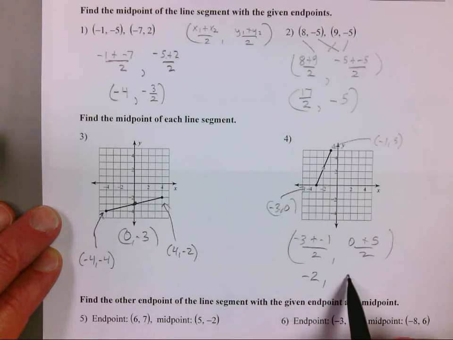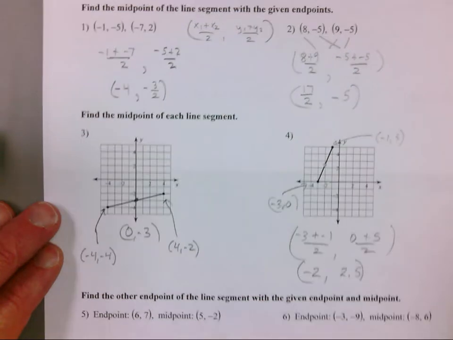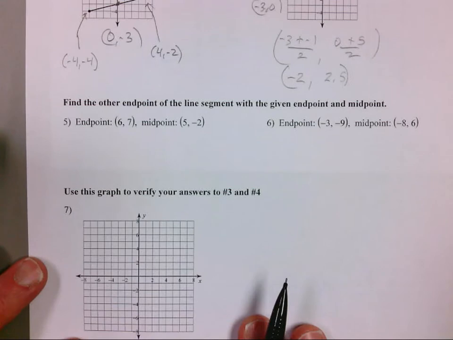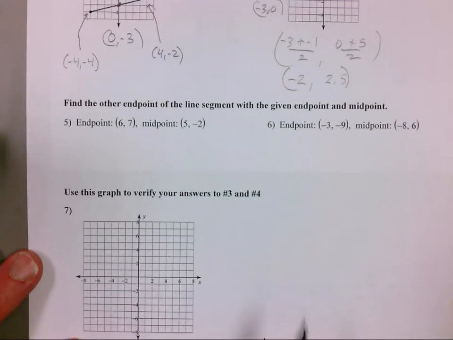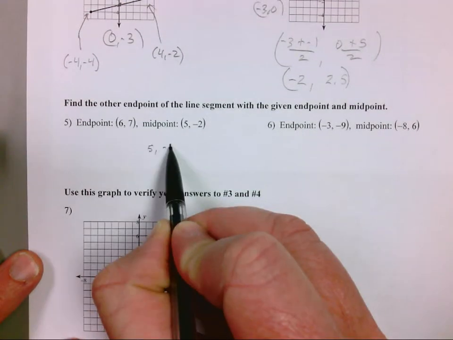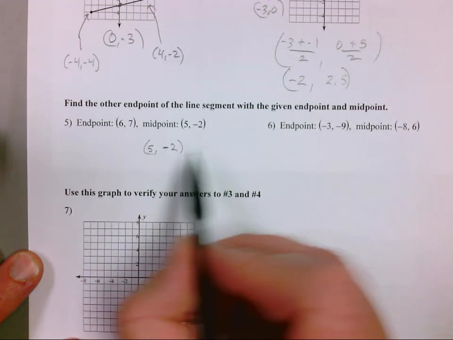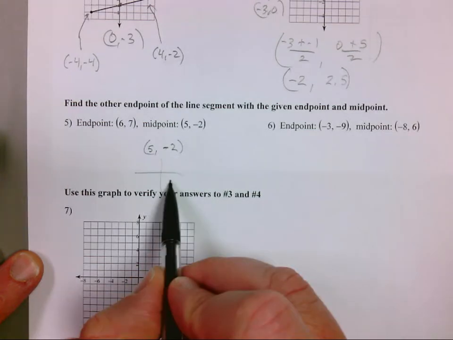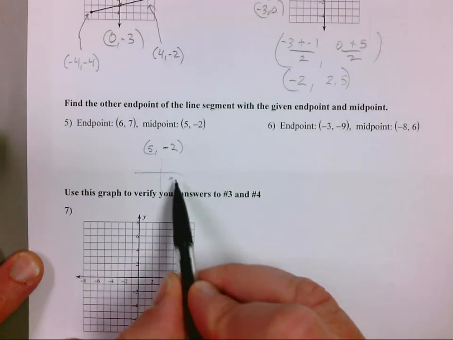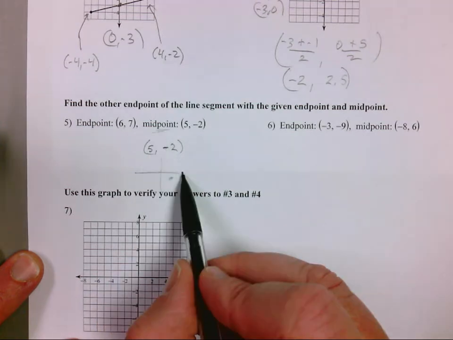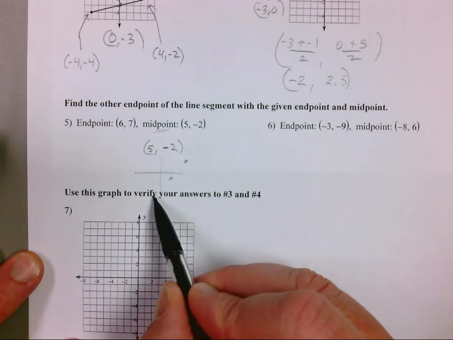Okay, now the tricky ones are when you're trying to find the other endpoint when you have a midpoint. I like to think about it this way: if this is the point 5, -2, I know that's somewhere down in here. Go to the right 5, down 2. That's my midpoint. My original point is 6, 7, so it's up here. That means my answer is going to be down this way. It might be a negative answer. I can always plot it on this graph. That's why I gave you guys graph paper.